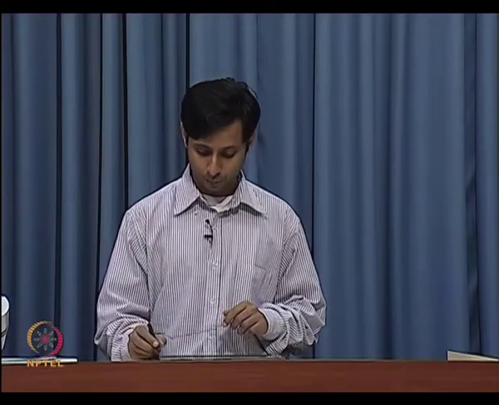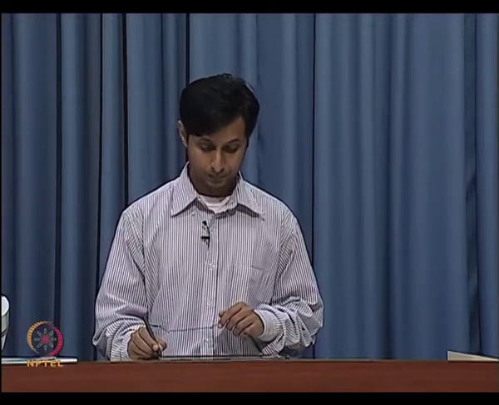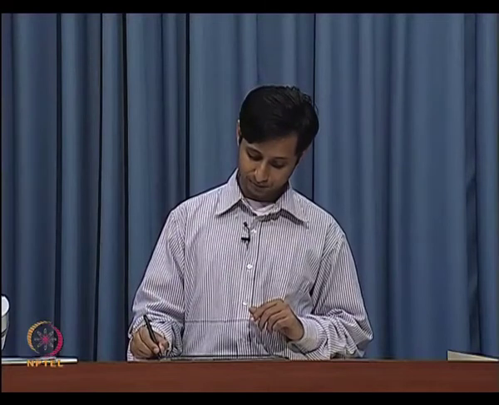We also looked at why guard rings are used. The guard ring can very effectively isolate an analog system from its surroundings, from digital surroundings, so the substrate is going to be perfectly clean. If you solve Laplace's equation, you will be able to figure out what is going on.